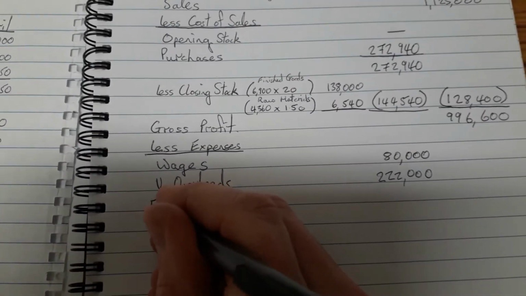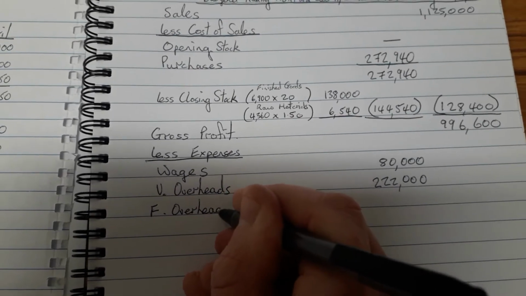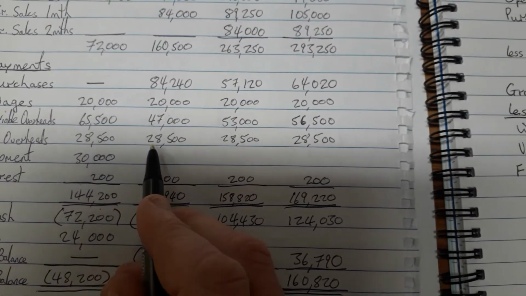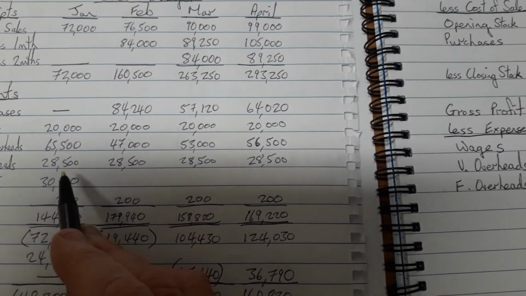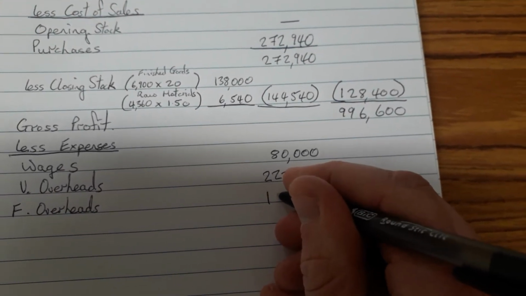The next item here is our fixed overheads. So I'm going to shorten it to F overheads. Again, our fixed overheads is 28,000 each month, so add the 4 of them, or take one of them and multiply by 4, and that gives you a figure of 114,000.